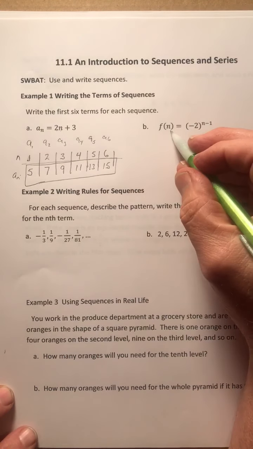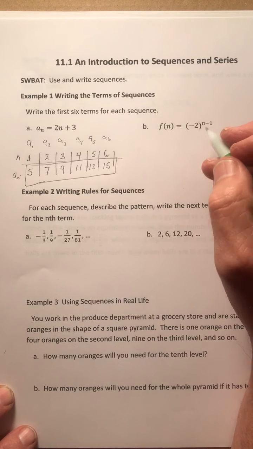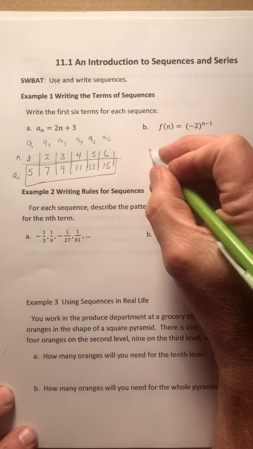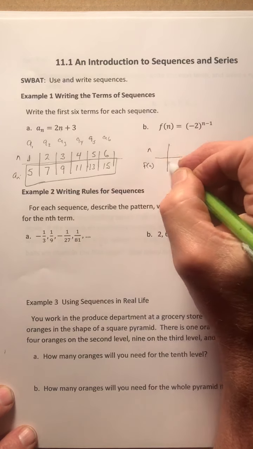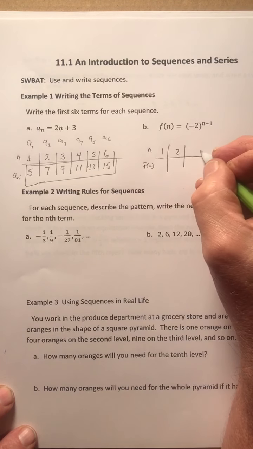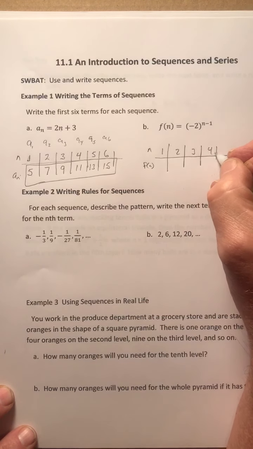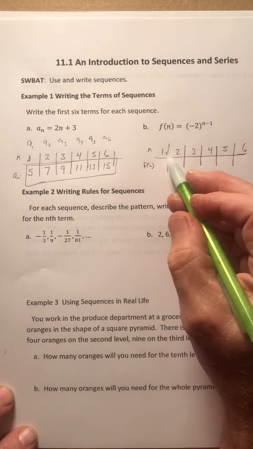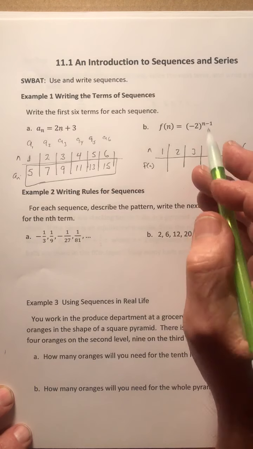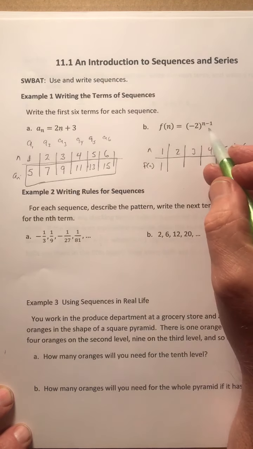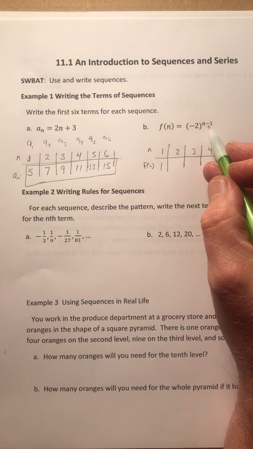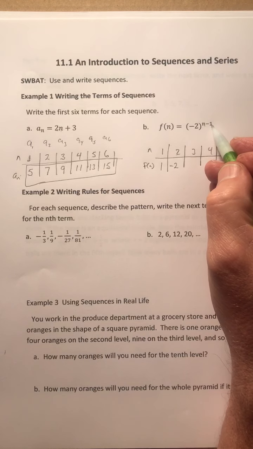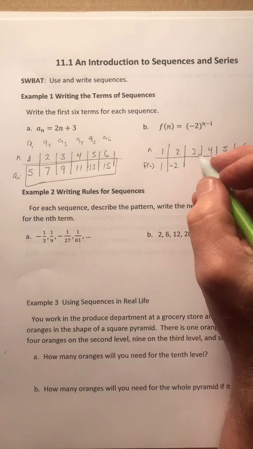All right. So they could write it like this too, f of n. Again, the first 6 terms. This would be n, this would be f of n. So when n is 1, 2, 3, 4, 5, and 6. Again, we put a 1 in here. 1 minus 1 is 0. Anything to the 0 power is 1. Put a 2 in here. 2 minus 1 is 1. Negative 2 to the first power is negative 2. Put a 3 in here. 3 minus 1 is 2. Negative 2 squared would be positive 4.